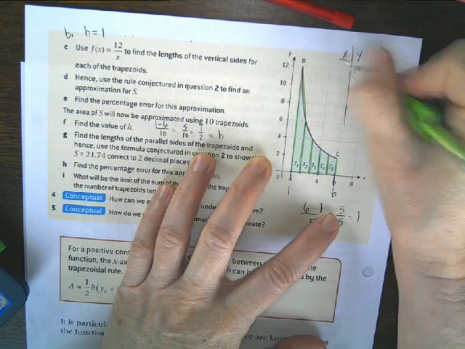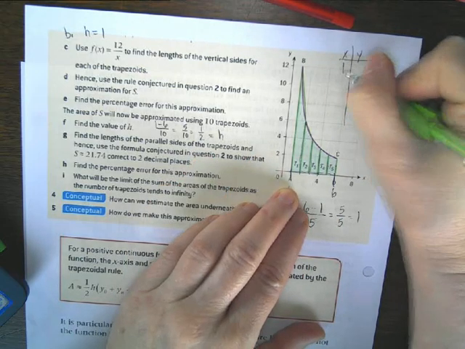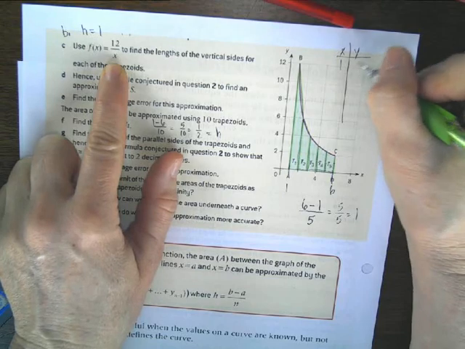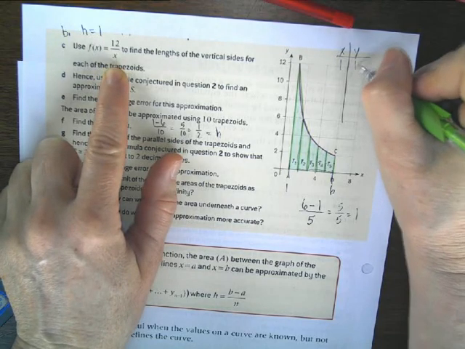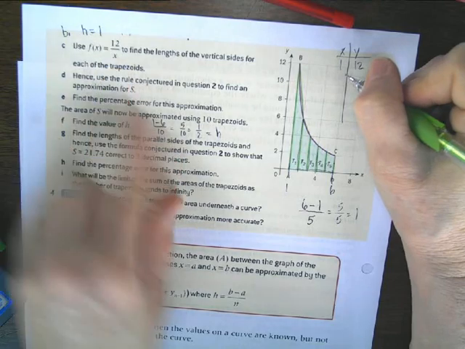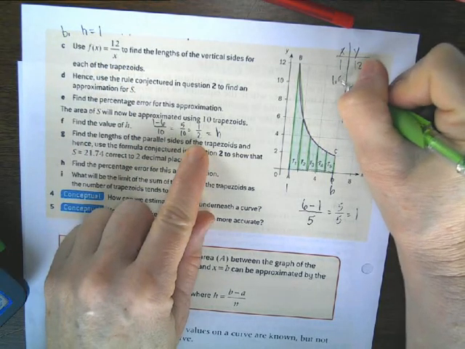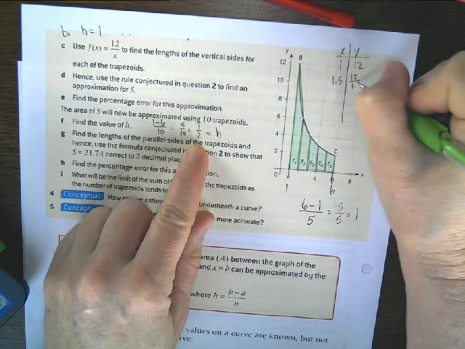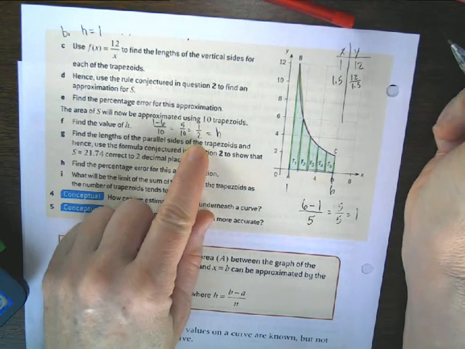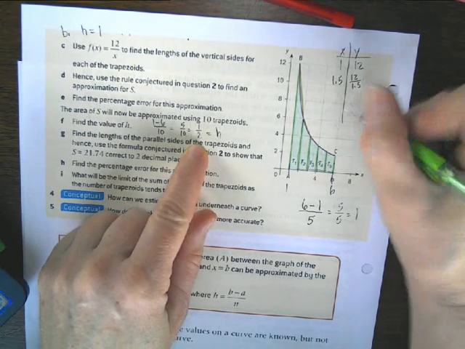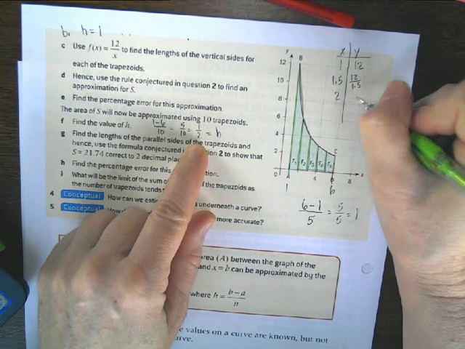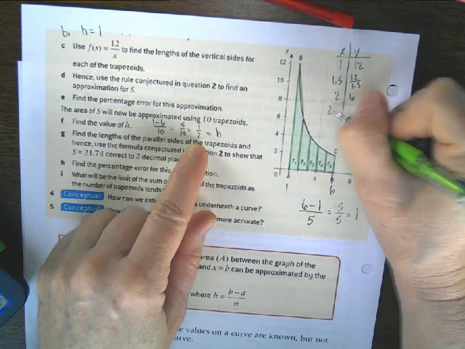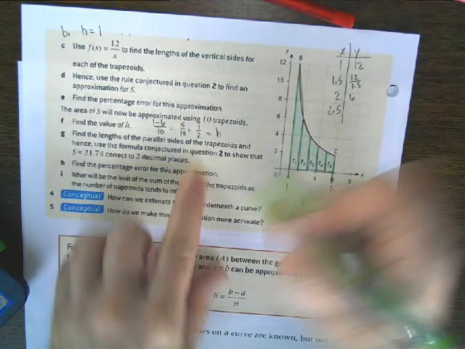So when X is 1, what's the height? What's Y? It would be 12 divided by 1, which is 12. And then if I'm going by 1/2, well, 1.5. Then I'd have to do 12 divided by 1.5. And I actually used my calculator to figure these out. Then I would do 2, and so I'd have 12 divided by 2 is 6. And then I'd do 2.5. So I made a table to help me stay organized for this.